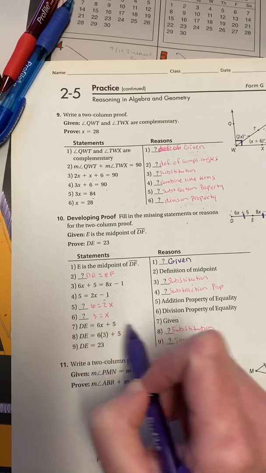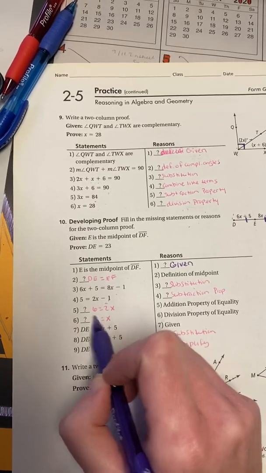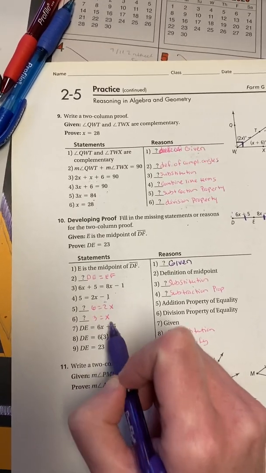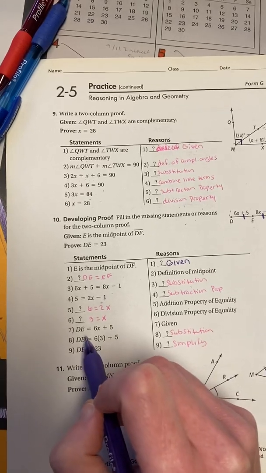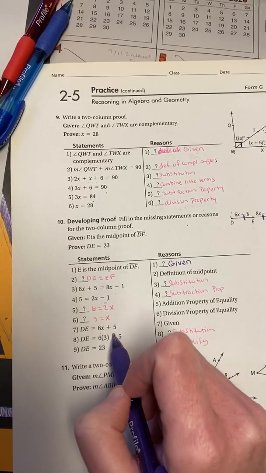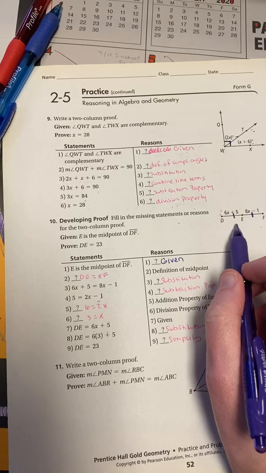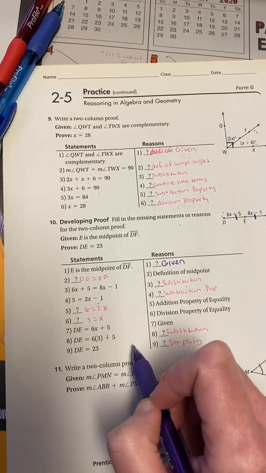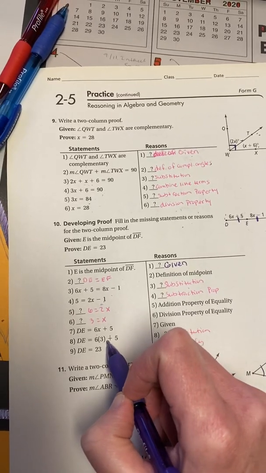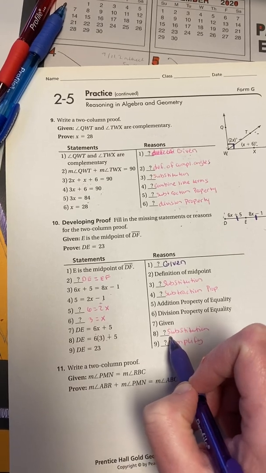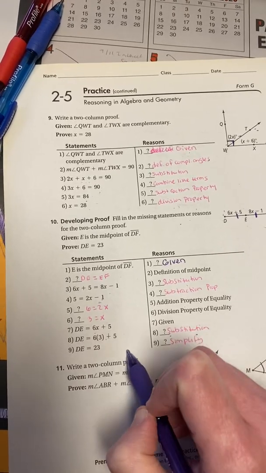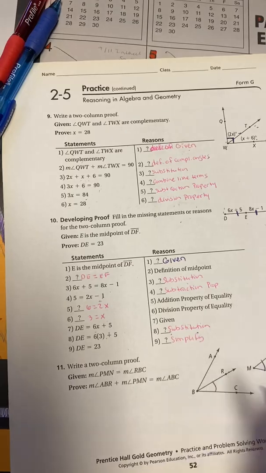Divide by 2. Our division property means we're dividing by 2, so 3 is going to be the value for x. Then we're given that DE equals 6x plus 5. That's in our picture. DE is 6x plus 5. We're going to substitute in the value of 3 for x. So that's our substitution. And then when we work that out, that's called simplifying.